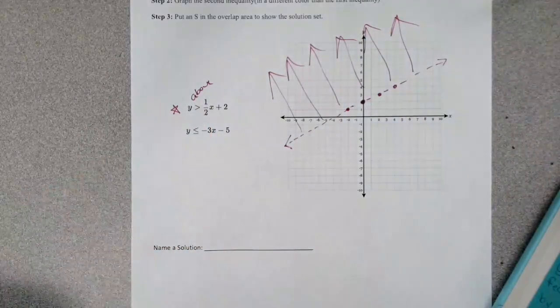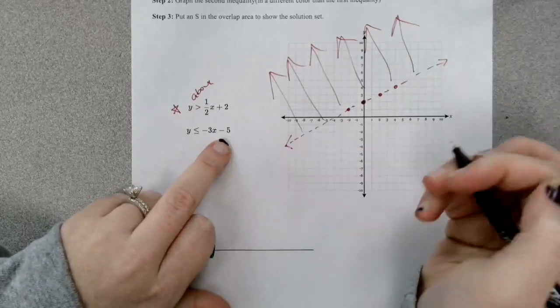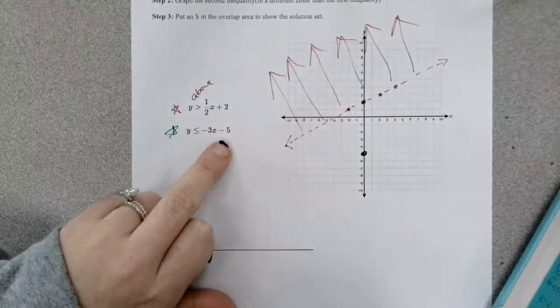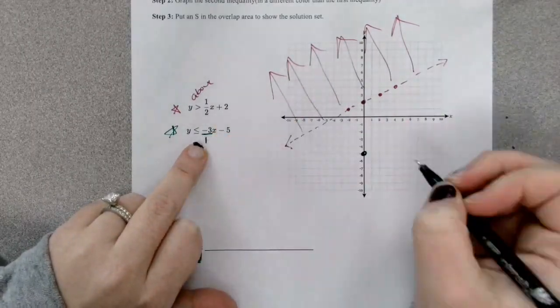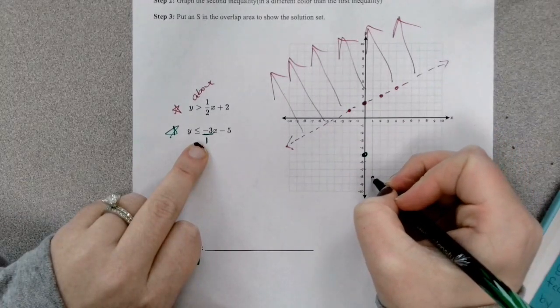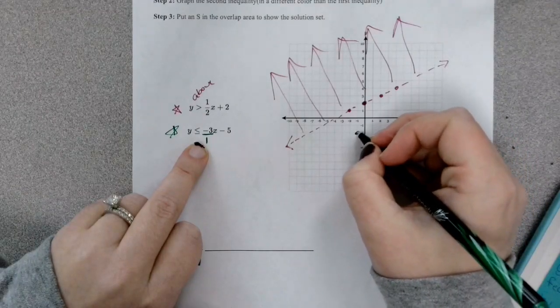I'm going to pick a different color for my second one. -5 is my y-intercept. Put a little dot there in green. My slope is -3. I will put a 1 underneath that so I know I go down 3 since it's negative, right 1. I'm going to go up 3, left 1.